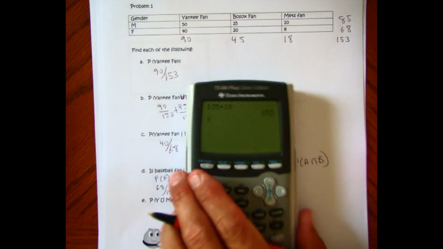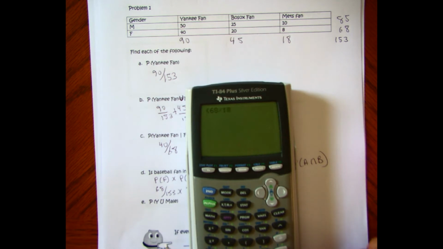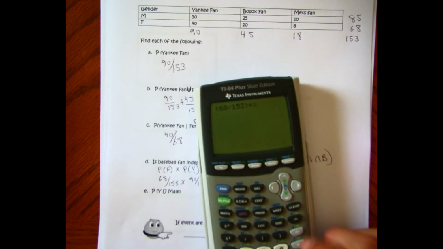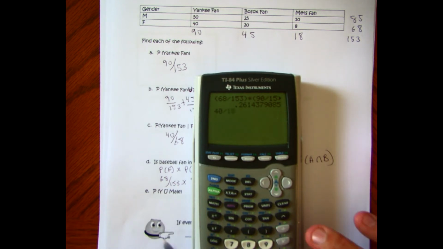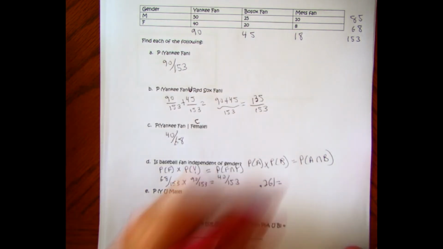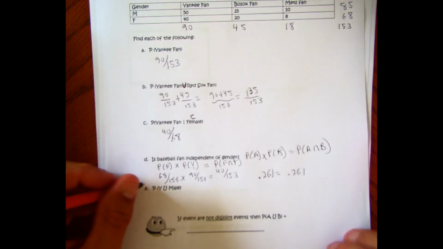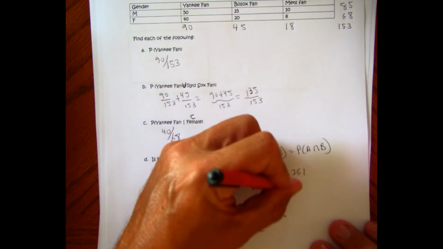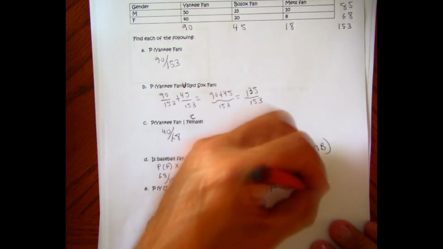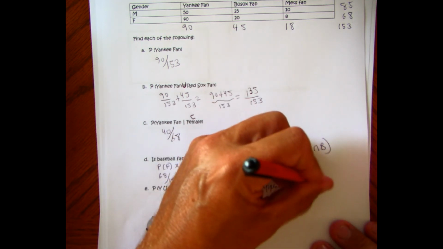So we're going to go to our calculator and we're going to do 68 out of 153 times 90 out of 153. Put it in parentheses. Okay, and that comes out to 0.261. And then I do 40 out of 153. That comes out to 0.261. Since they are equal, I say it appears that baseball team is independent of gender.